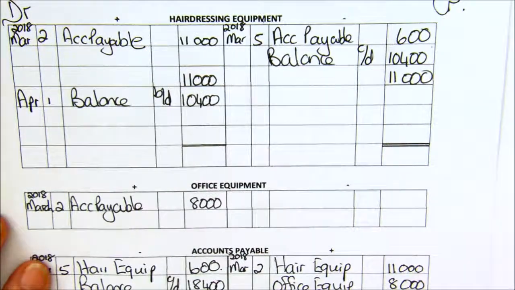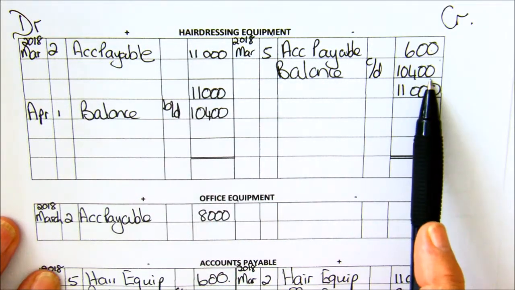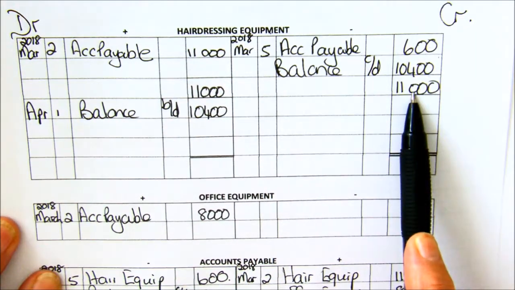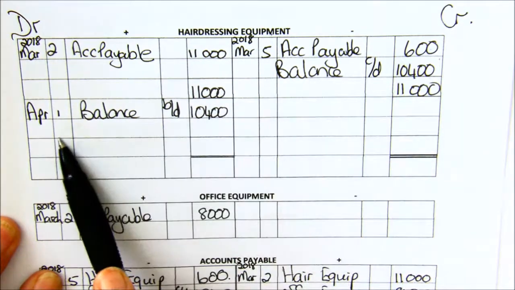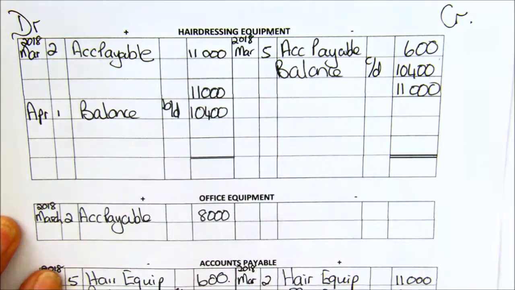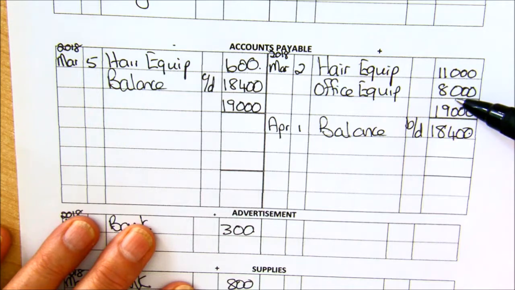Alright, so let's just go over that. Your hairdressing equipment, you had 11,000, you returned 600, you've got a balance onto the smaller side, so the two sides add up to 11,000. That's the correct figure because they do agree, brought down, and it's back onto the asset side because I've got equipment. My accounts payable, I owed 19,000.